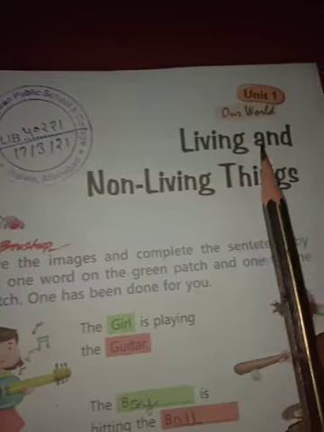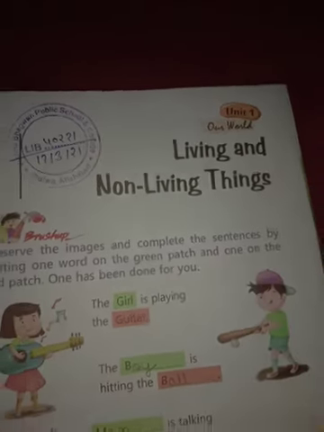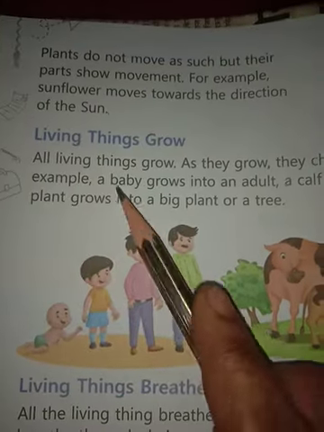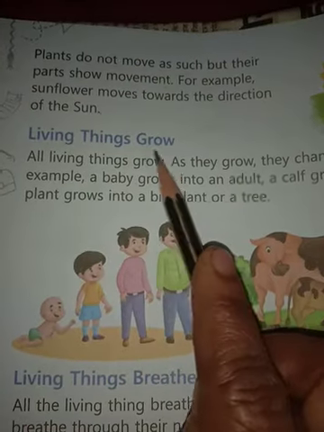Student, yesterday I explained how living things move. Now, student, today our topic is living things grow and breathe. Let's start. Lesson 1, living and non-living things. Today our topic is living things grow.